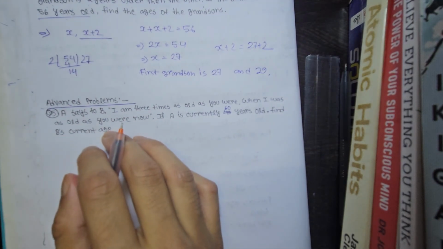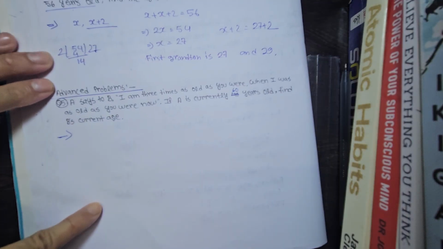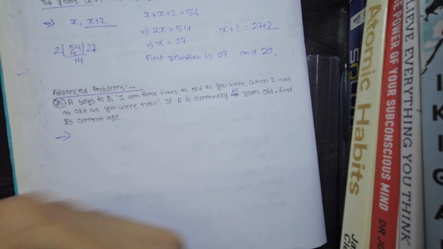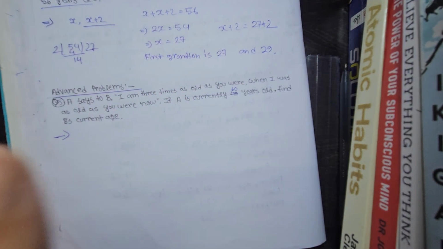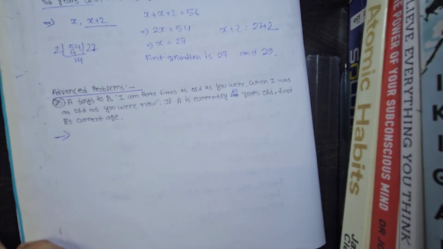Now we come to an advanced level problem. A says to B, I am 3 times as old as you were when I was as old as you are now. If A is currently 60 years old, find B's current age. If you watched the last video, we solved this through a methodical procedure, as well as a trick or a universal pattern.